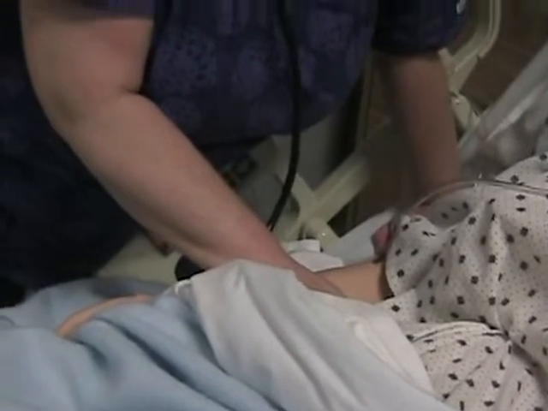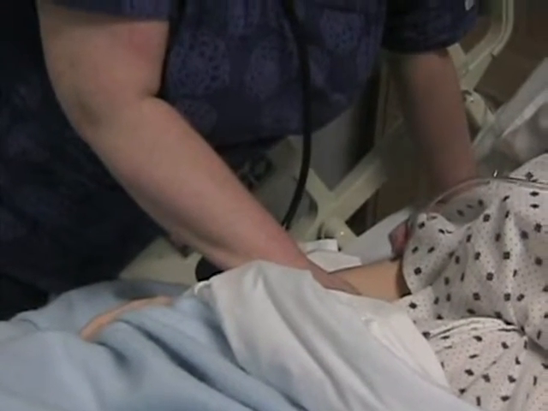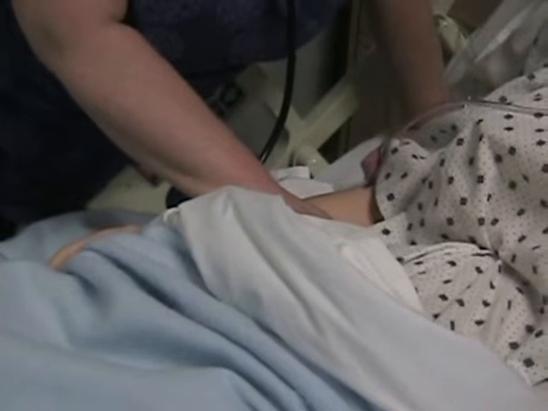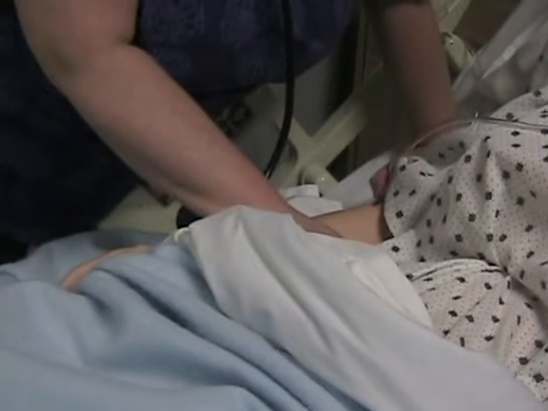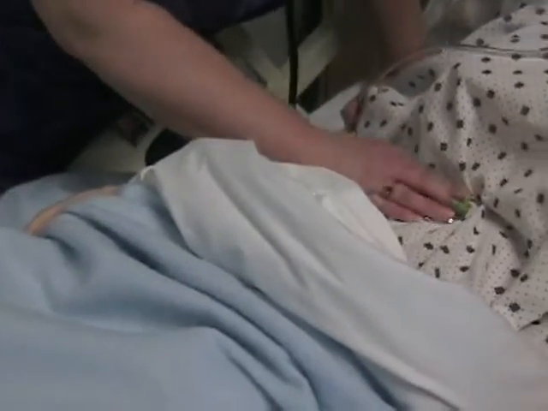You listen, right lower. Right lower. And then you listen until you hear something. If you don't hear anything, you have to listen in each quadrant for a full 5 minutes. So, gurgle, gurgle, gurgle.